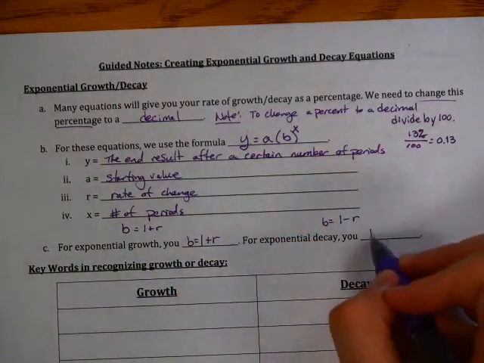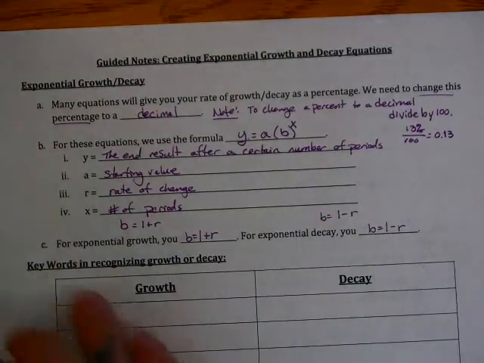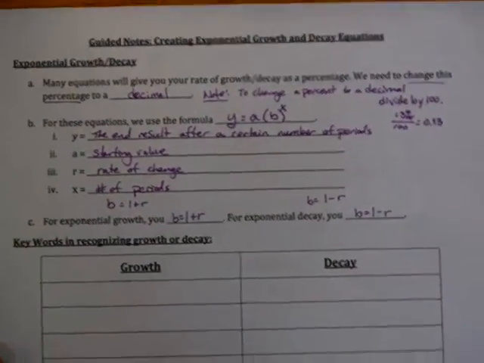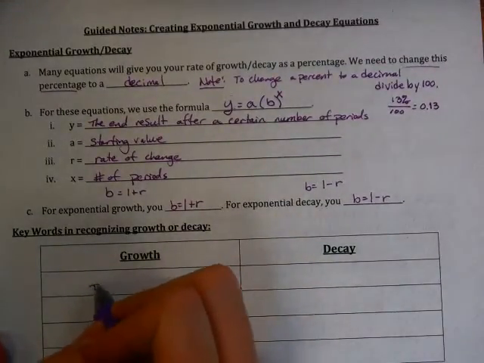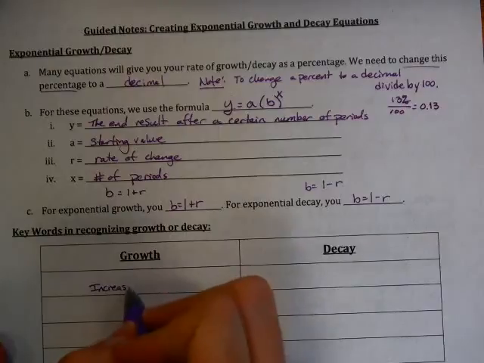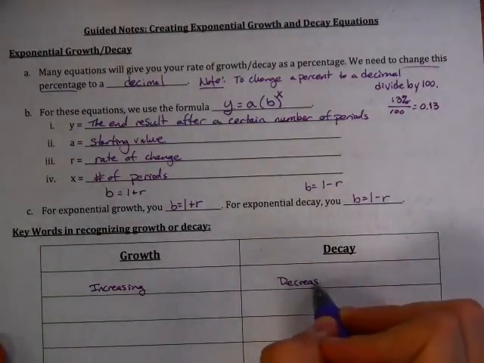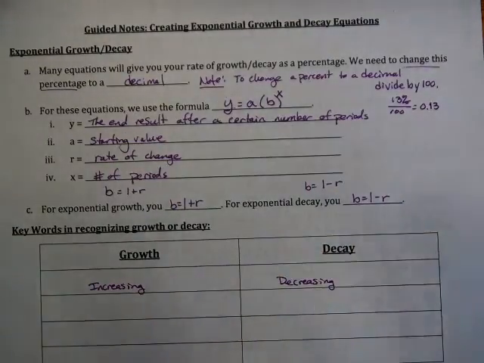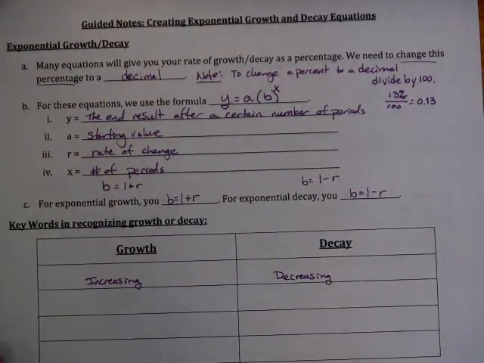And for exponential decay, it would be 1 minus the rate, okay? Now, again, for time purposes, I'm not going to go into depth about different words to represent growth and decay. We're just going to simply put increasing for growth and decreasing for decay. Because if something is decaying, it's disappearing essentially, or dissolving. Growth, if it's increasing, it's growing. Or generally speaking, that's how it's viewed.